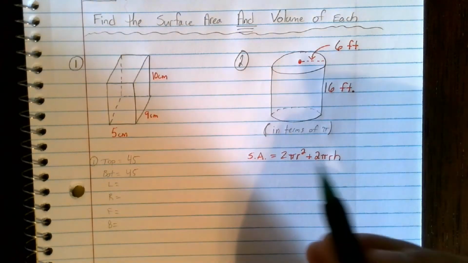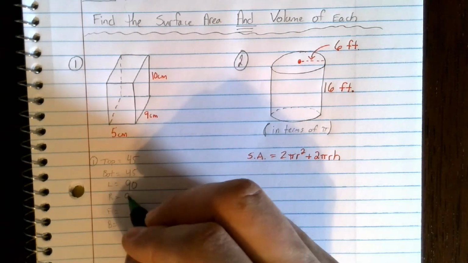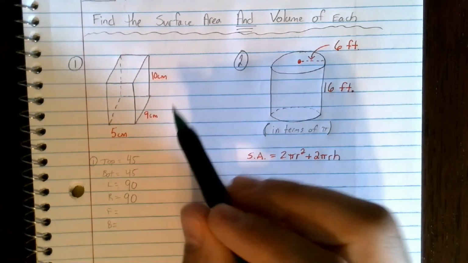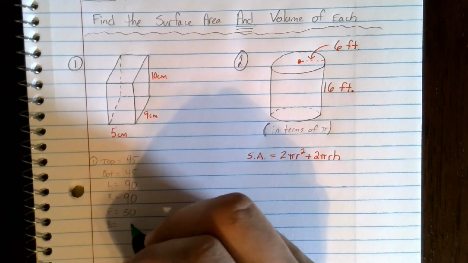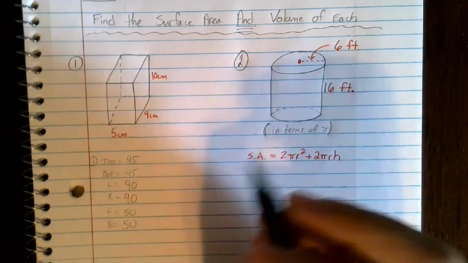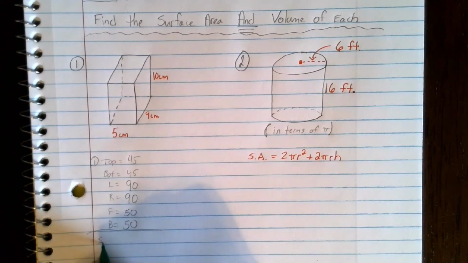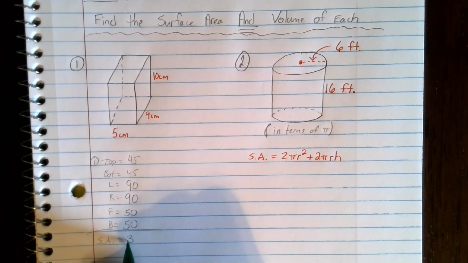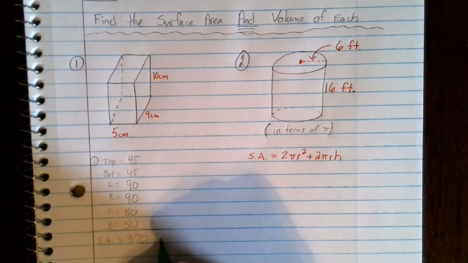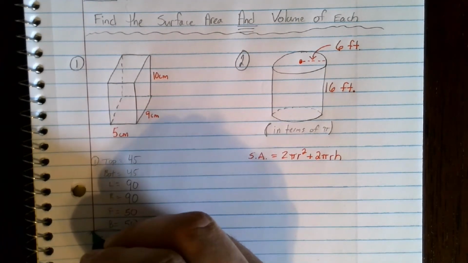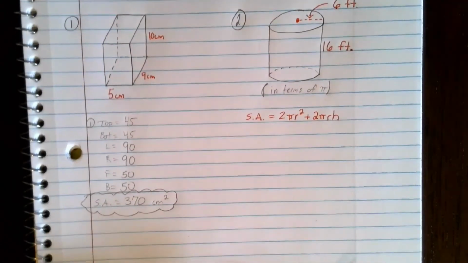The left and right sides are 9 by 10, which is 90. The front is 5 by 10, which is 50, and the back is 5 by 10, which is 50. If you add all these up, I think you get a surface area of 370 centimeters squared. So that's my surface area for number one.